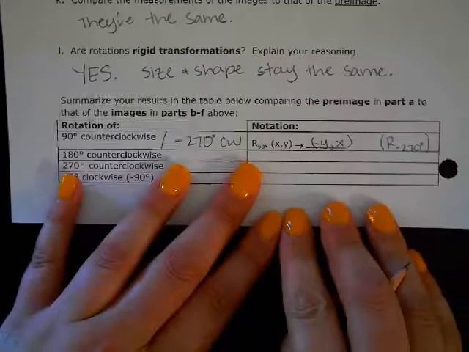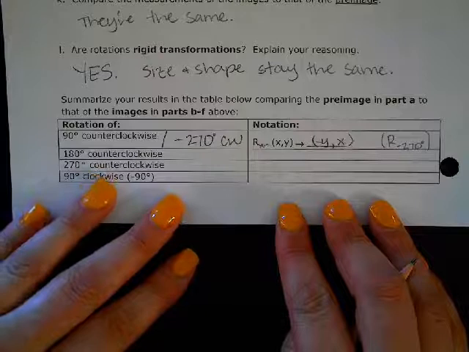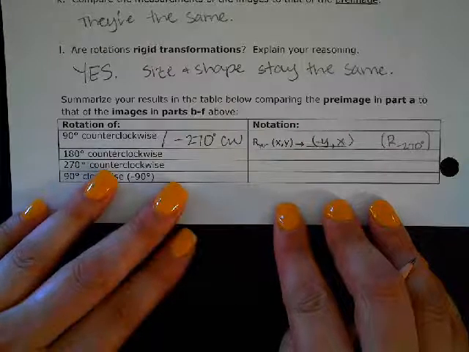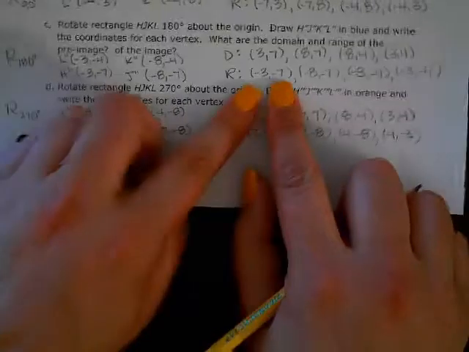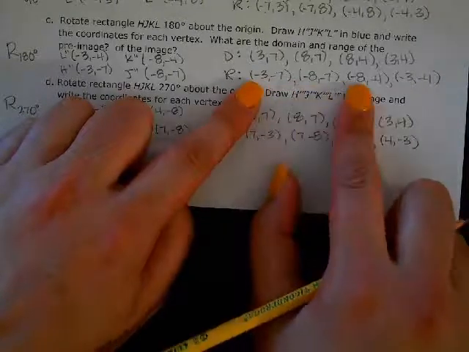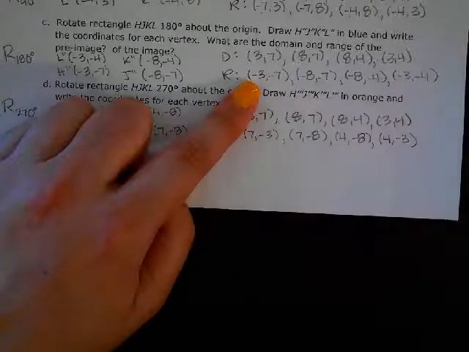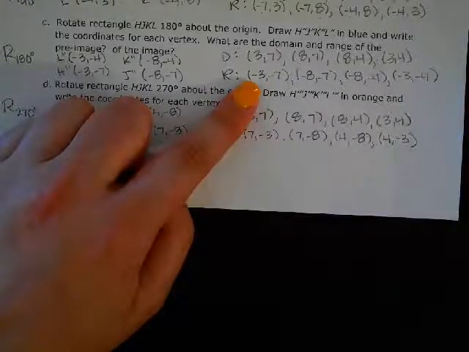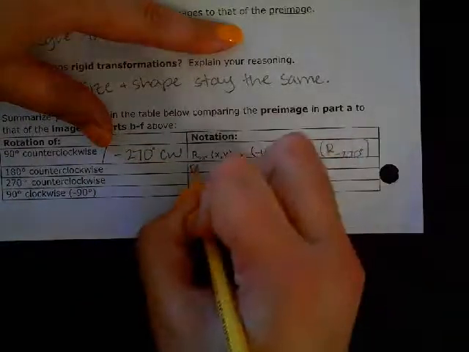All right, 180 degrees counterclockwise. Let's look at this. What happened to these points? Yeah, the x stayed in the x spot, the y stayed in the y spot, but both coordinates became negative. Okay, so we're going to write this notation: R180 of xy is negative x comma negative y.